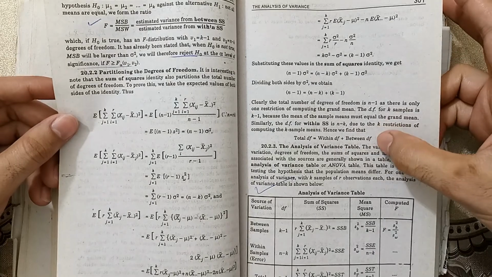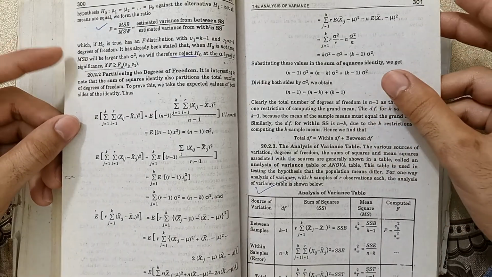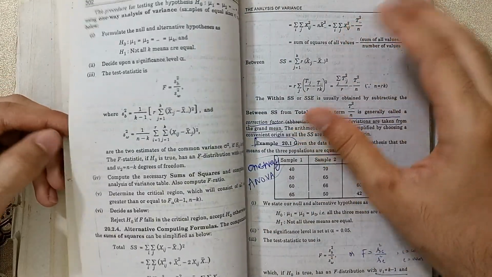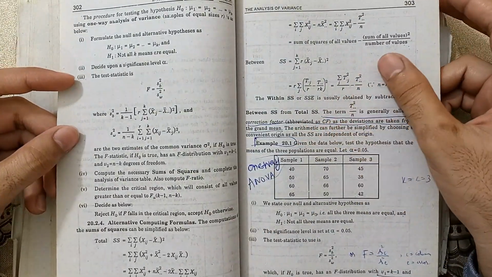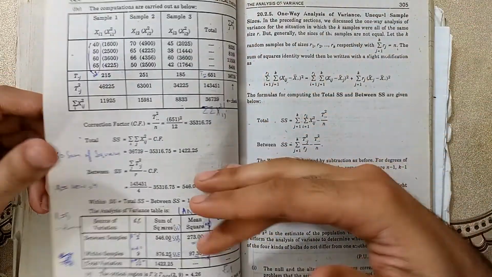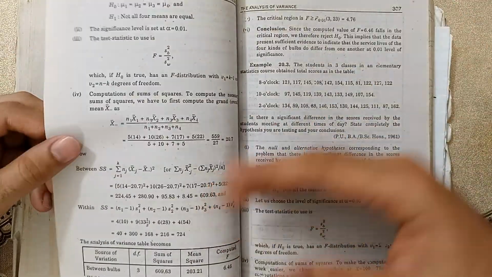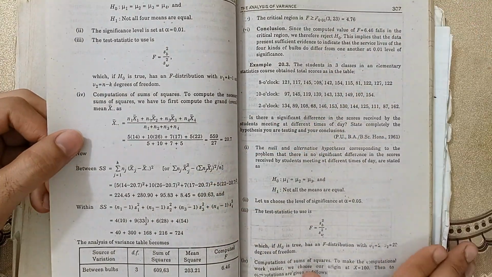This table, you can remember this table of analysis of variance. This will be very helpful to you. Next step is example number 20.2, which is also very important for one-way ANOVA exams of BSc Statistics Part 2. Now, example 20.20 is also very important for exams. Next step is here.